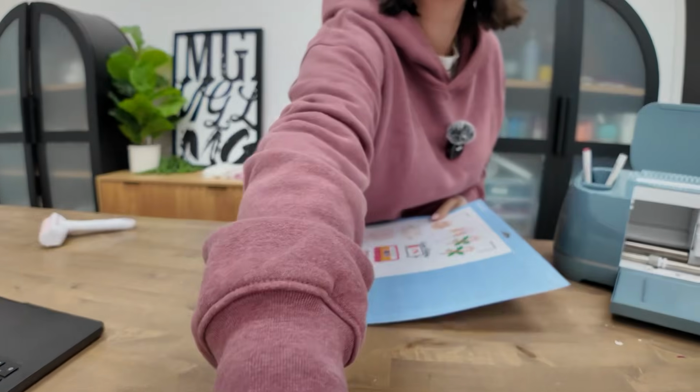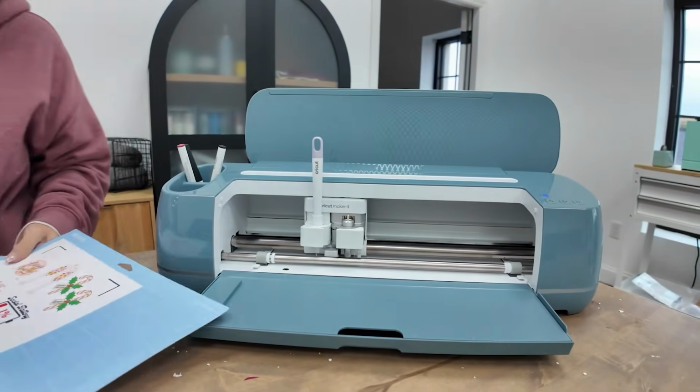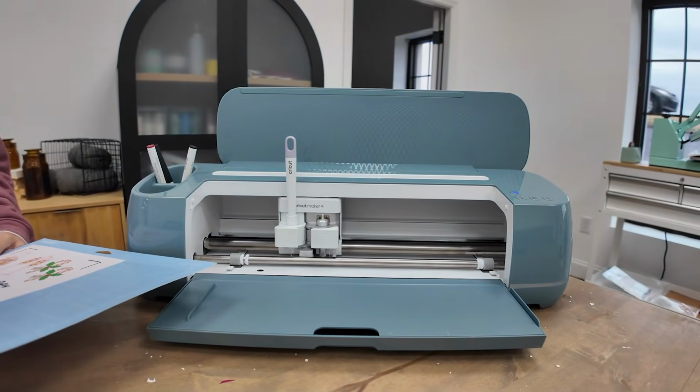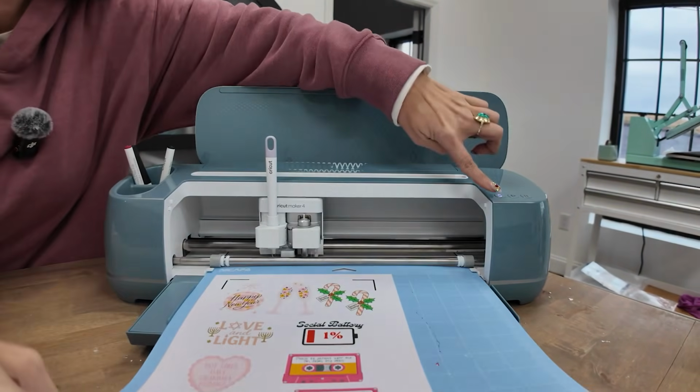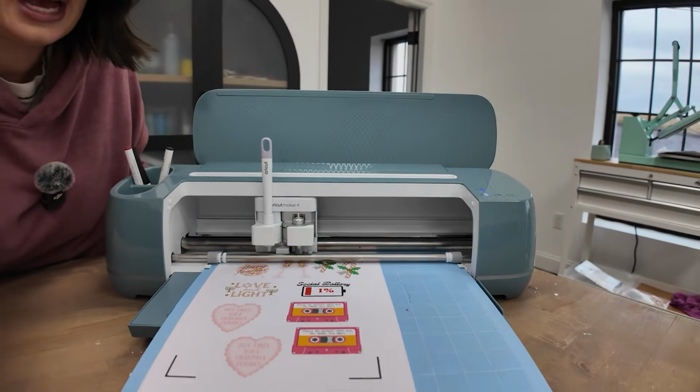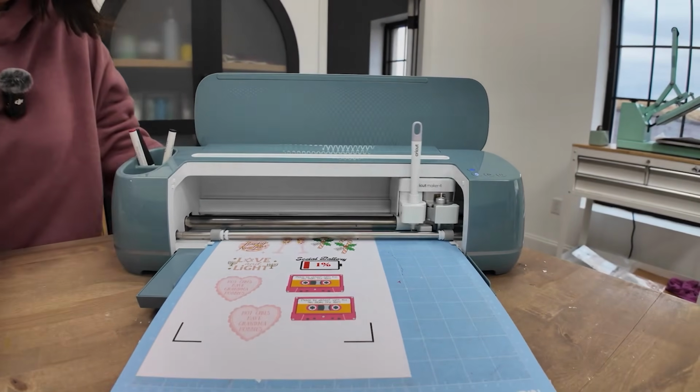And then we're going to send this to our Cricut. I'm going to cut this on the printable sticker paper white cut setting. And we're going to see how well this Tech Wrap vinyl does.